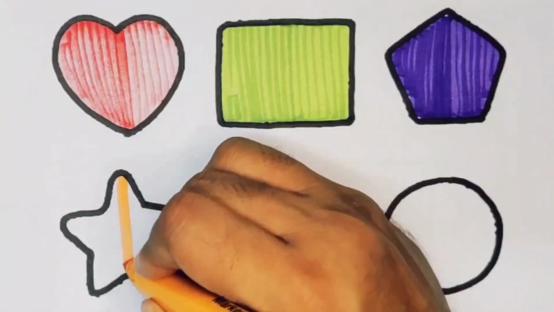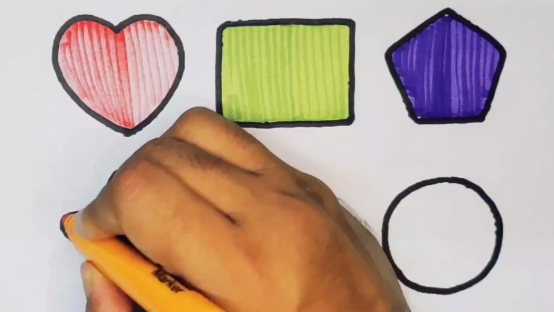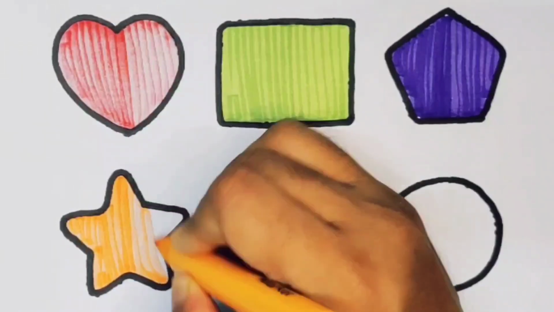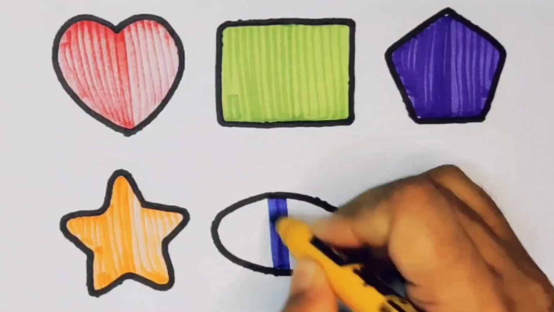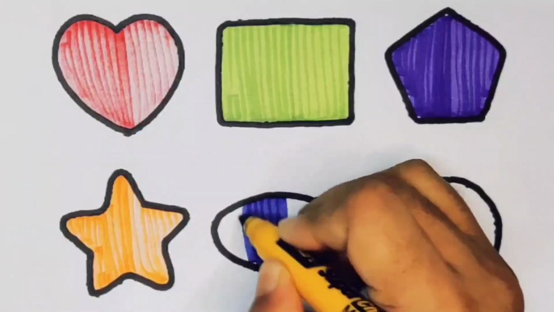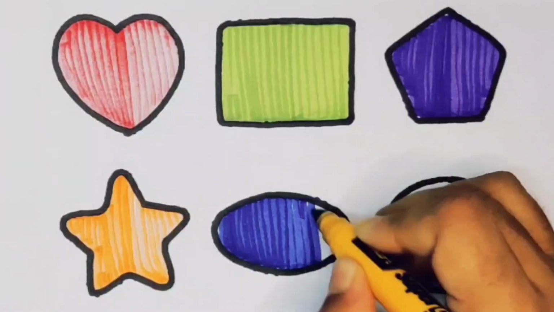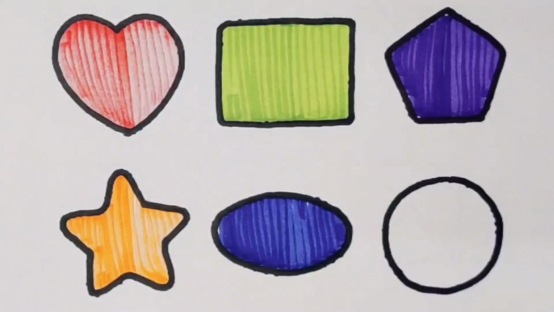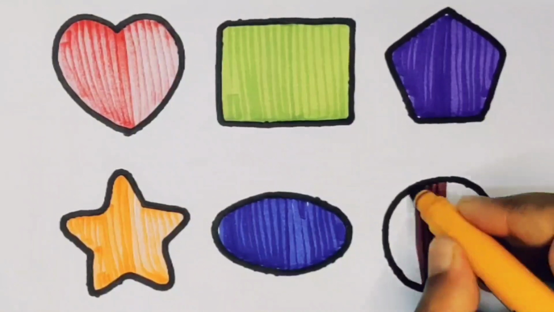Next orange color, star. Next blue color, oval. Next chocolate color, circle.